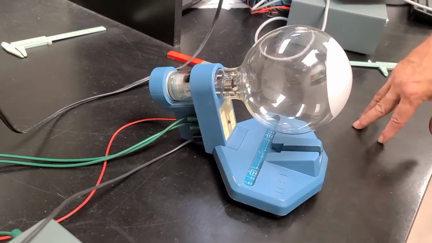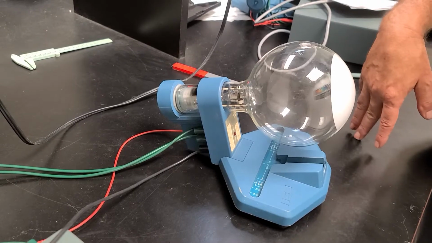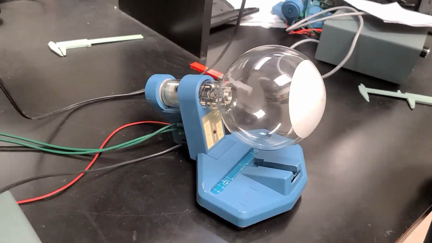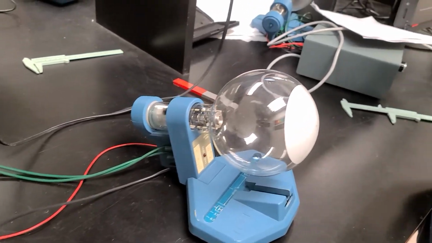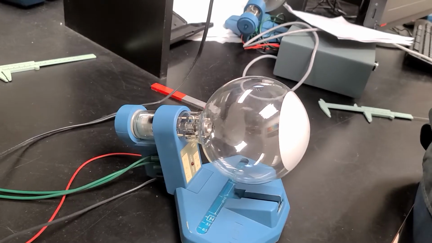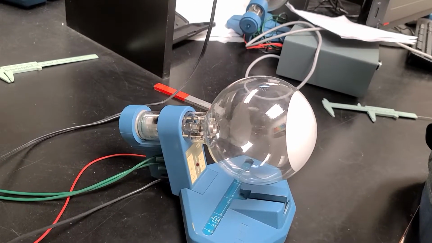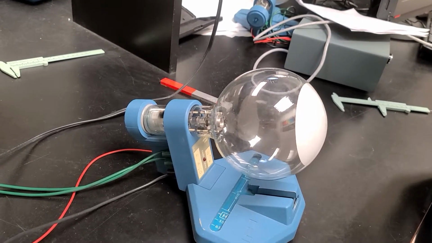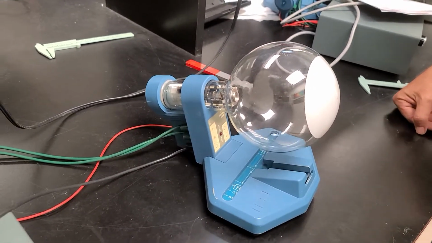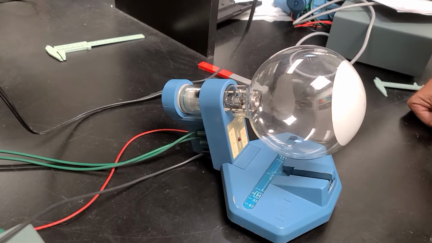As Professor Burke said, basically, when you heat the filament, the electrons overcome the work function of the filament. If you remember from the last experiment where we were doing the photoelectric effect, we were looking at the work function, right? Exactly. So it's the same thing here. The electrons need to overcome the work function through thermal excitation.